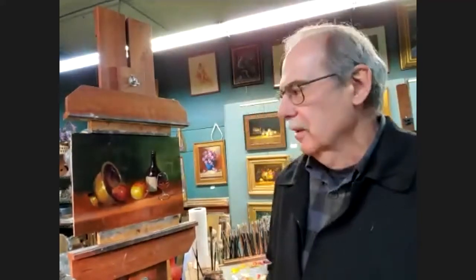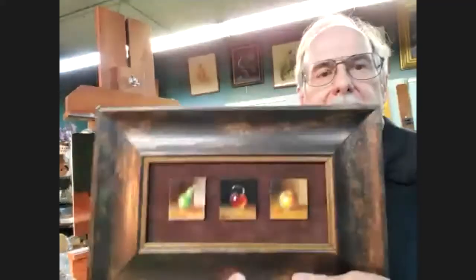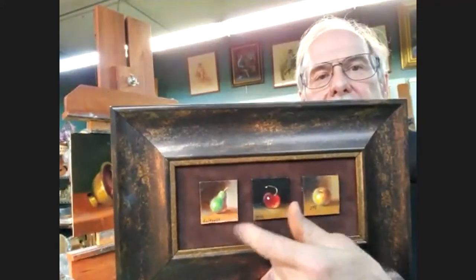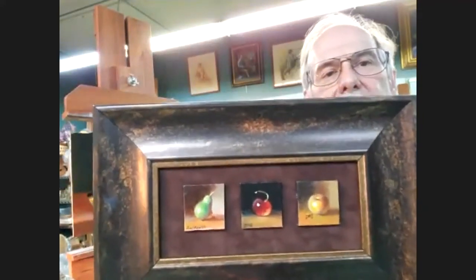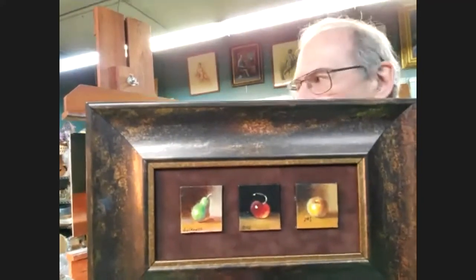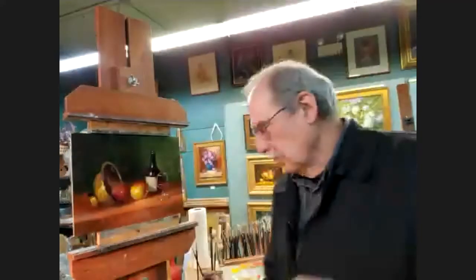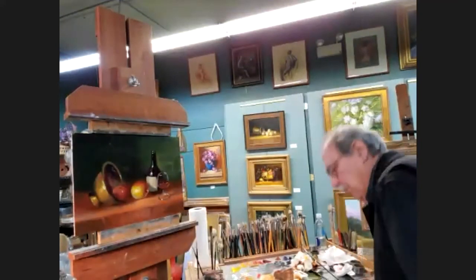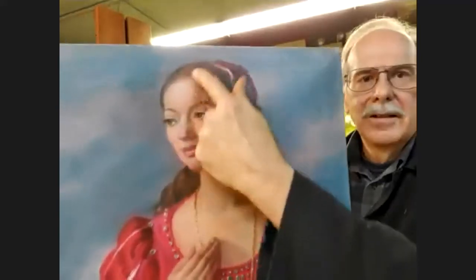Still life can be one object, three objects. This is like a little apple, just one object. But get the form and the light, the form and the light. That's what's important. It applies to the head. See, it applies to the portrait, because the head is an egg.